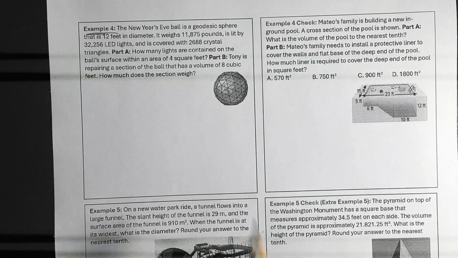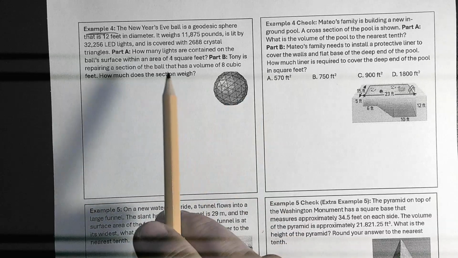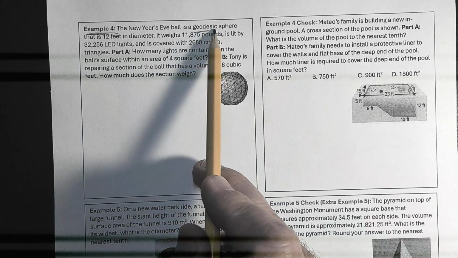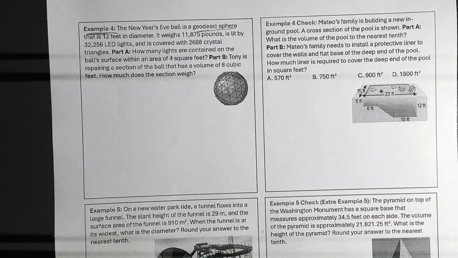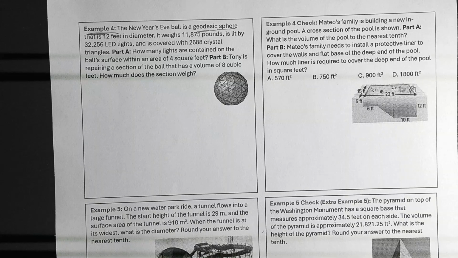Anyway, this thing looks like Spaceship Earth. It's triangles that are in a sphere, and it says it's a geodesic sphere. I had to Google that, and it showed me a picture of that, and I was like, well, that's cool. I saw that picture, but I still don't really know what it is. So we're going to call it Spaceship Earth.